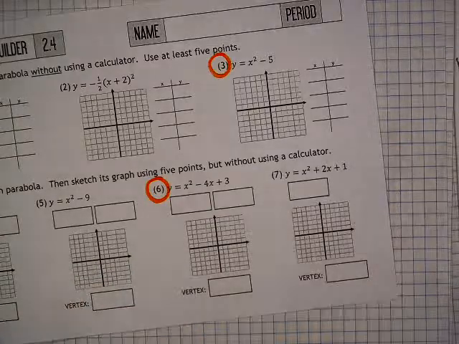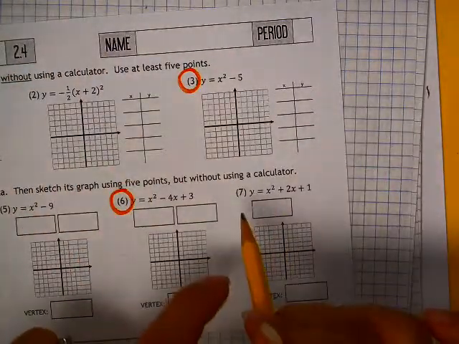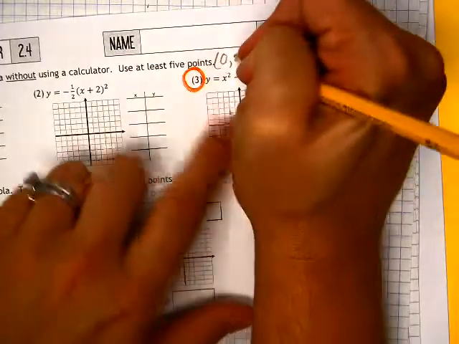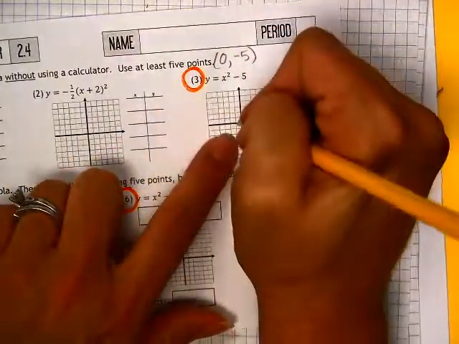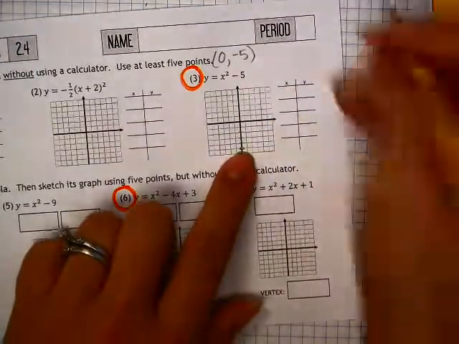All right, let's check these out. What do you know at this point? You know where this is. So it's a 0 with the x. So that's a 0, and then you know the vertex is -5. So you go 1, 2, 3, 4, 5. And then it'll be 0 and -5.